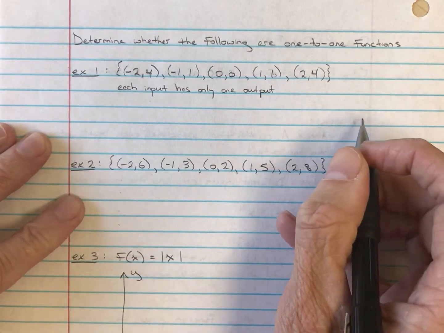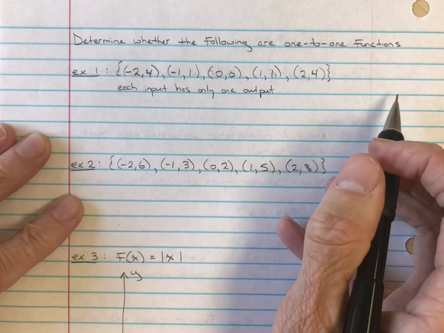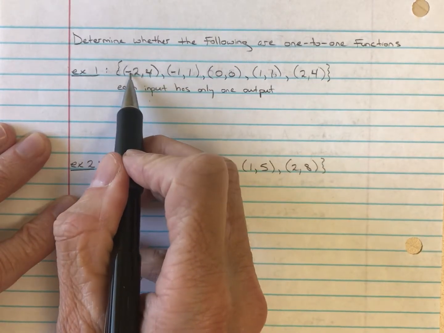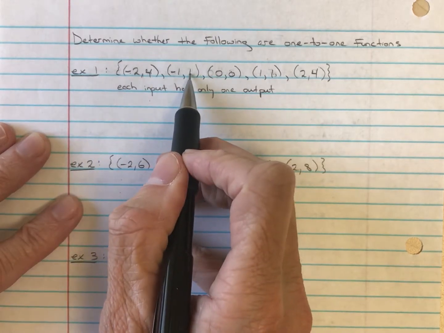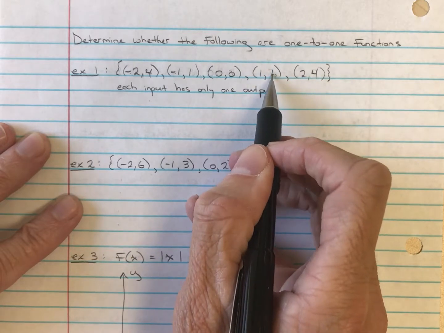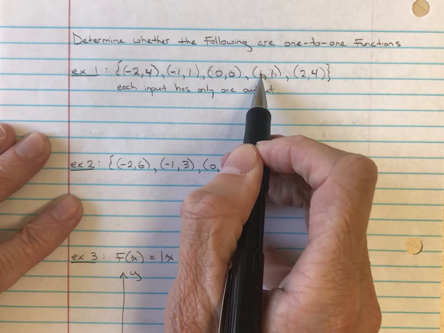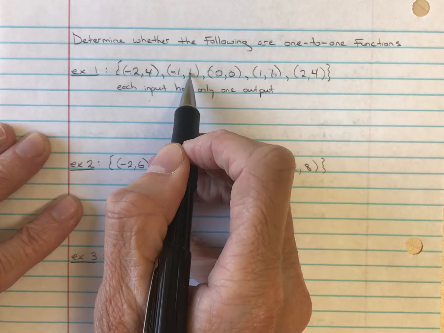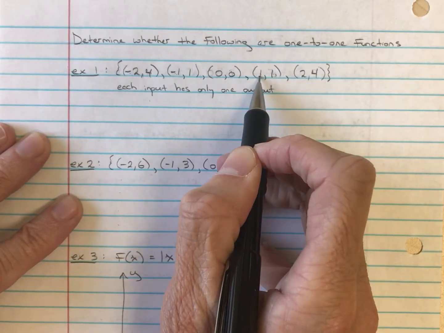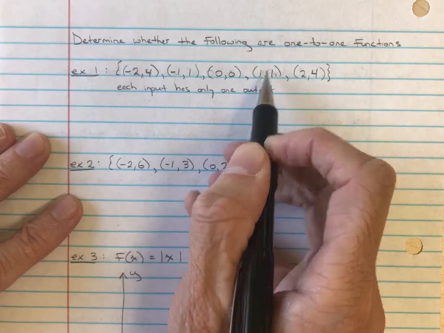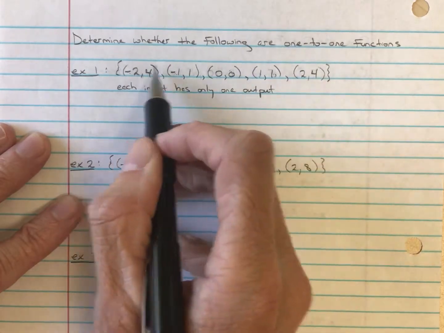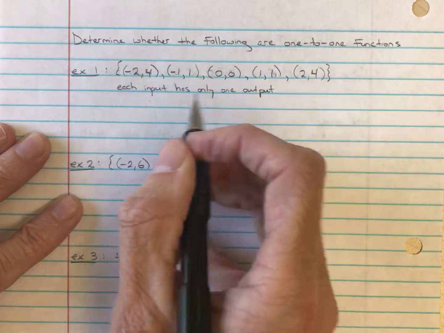Now let's go backwards. Does every output have only one input? Well, this output of 4 has a -2 input. This output of 1 has a -1 input. 0 goes with 0. This output of 1 has a 1 input. Wait a second. This output of 1 has a -1 input, and this output of 1 has a 1 input. Not one-to-one. The same thing with 4: the output of 4 has a different input.